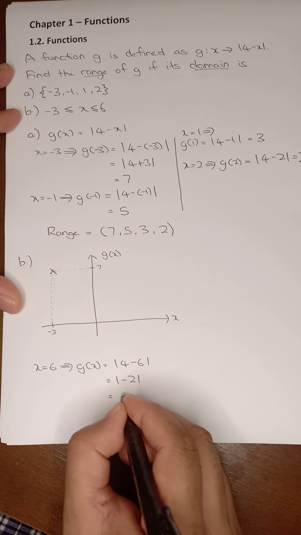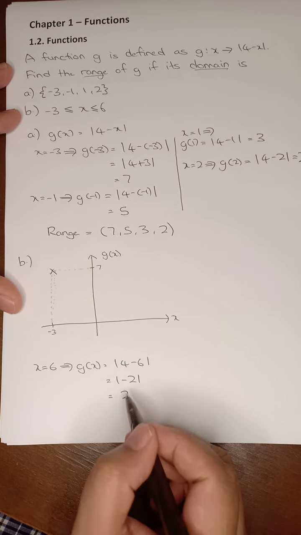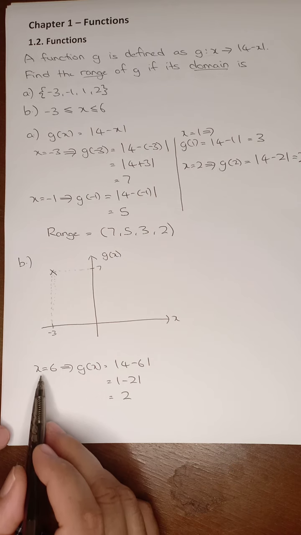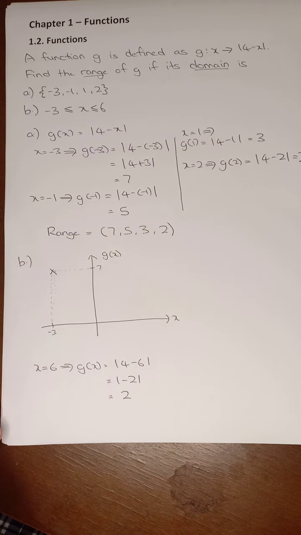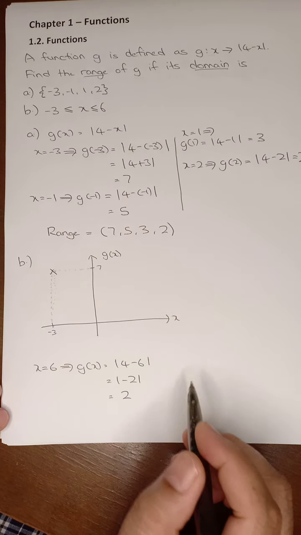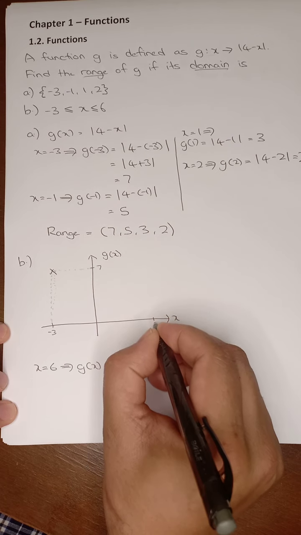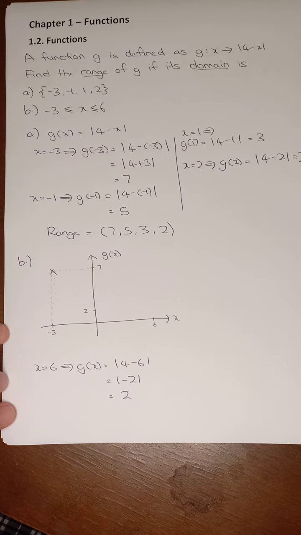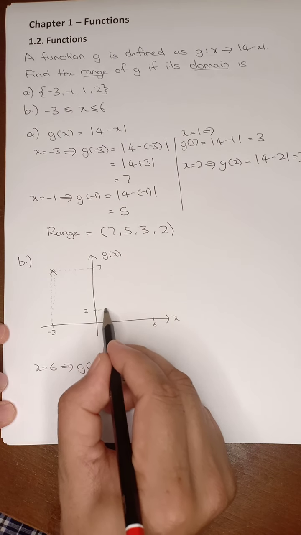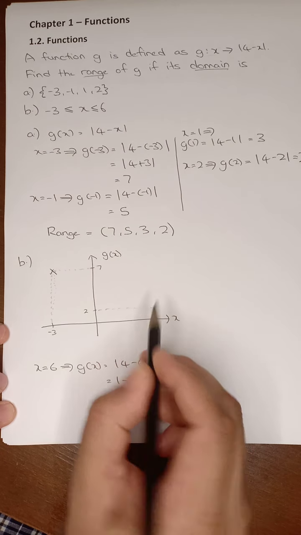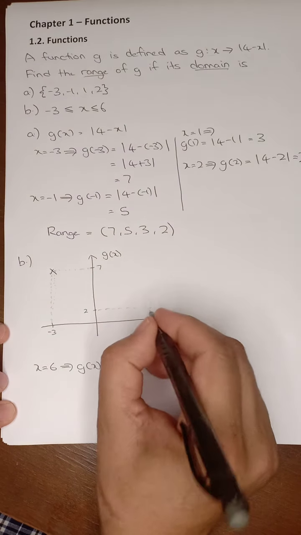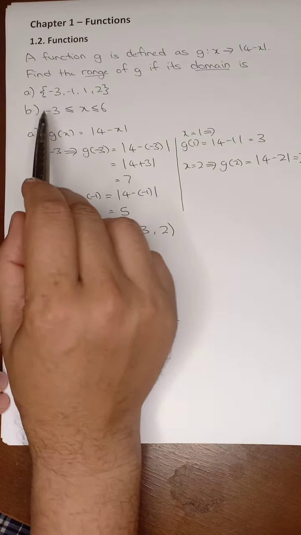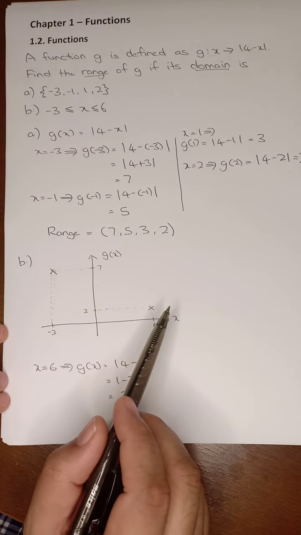Any number that comes out of the modulus becomes positive, so -2 becomes +2. At x equals 6, g(x) is 2. So we plot that too. So the point is here. Can we just connect these two, because this is our domain, -3 to 6?